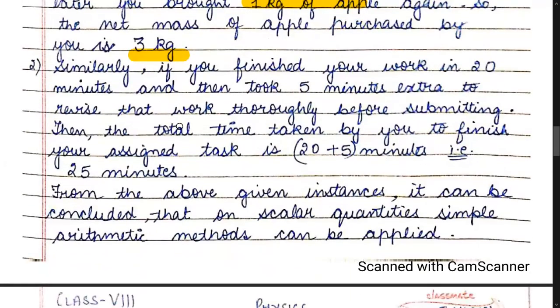Similarly, if you finished your work in 20 minutes and then took 5 minutes extra to revise that work thoroughly before submitting, then the total time taken is 20 plus 5, that is 25 minutes.